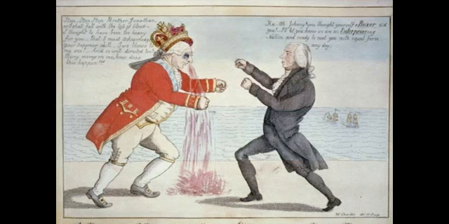Now, here you see a political cartoon, and it shows a boxing match between the King of England on the left-hand side, and then James Madison on the other. So I want you to take a look at this cartoon and think about the colors that are used, the actions that are taking place, what's happening. I want you to think about who may have produced this cartoon, from what perspective, for what audience.